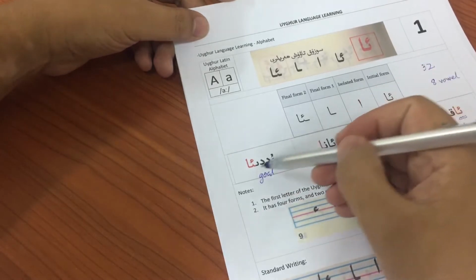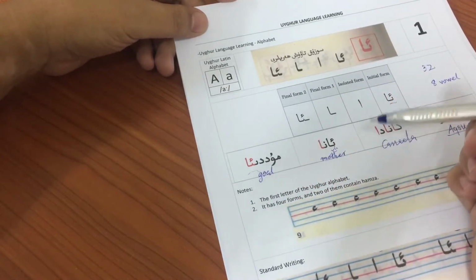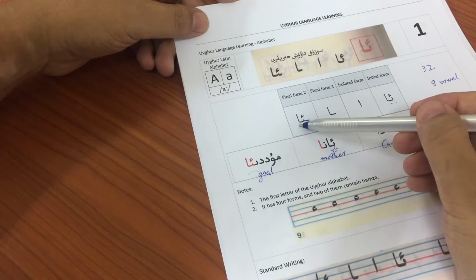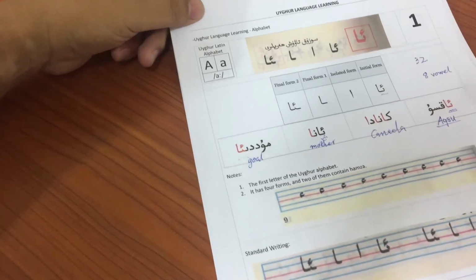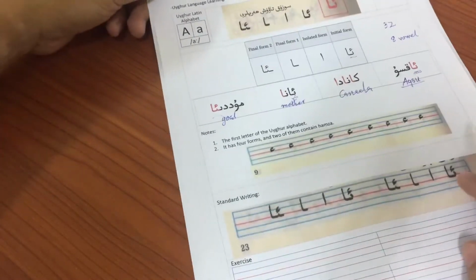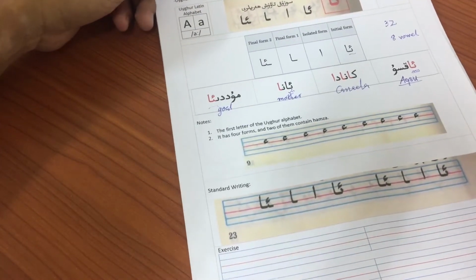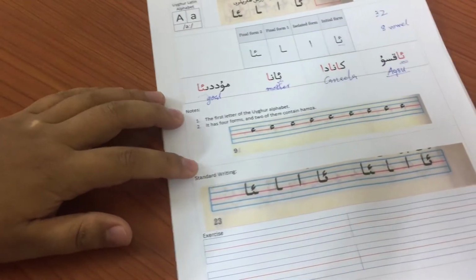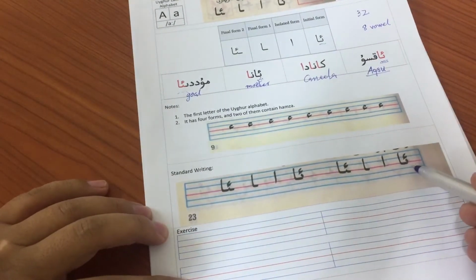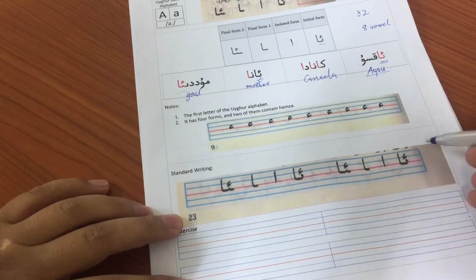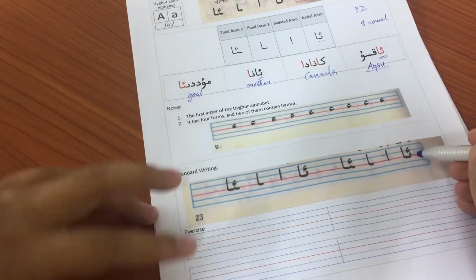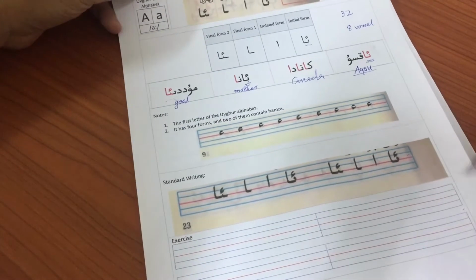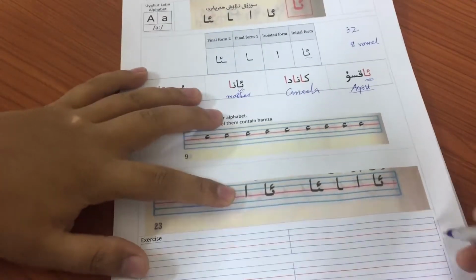You don't need to remember this word, it's a little difficult, but I want to show you how we use this form of A. And now we learn how to write this letter. You see here I have one photo, and here has 4 rows. When we write this letter, I write here.